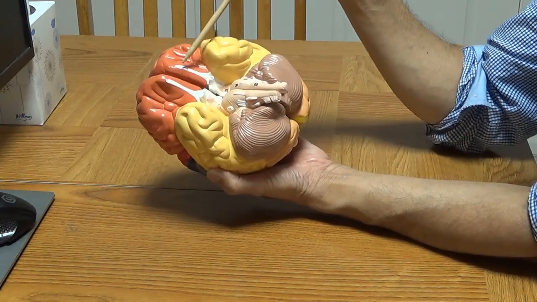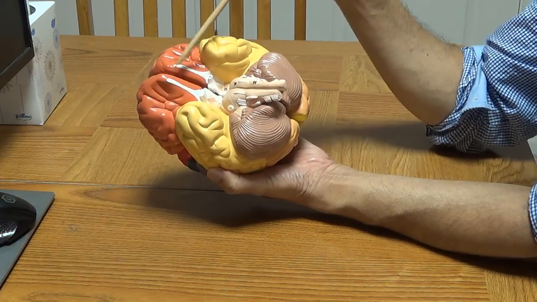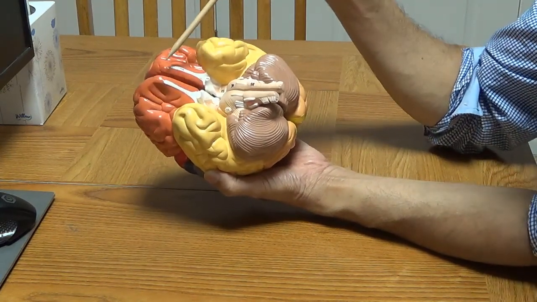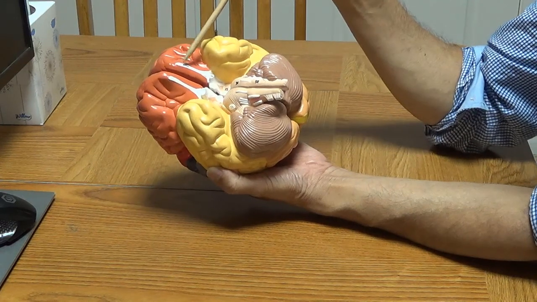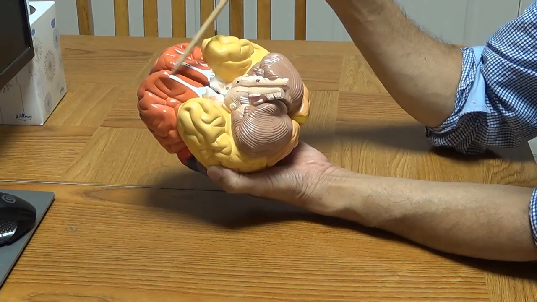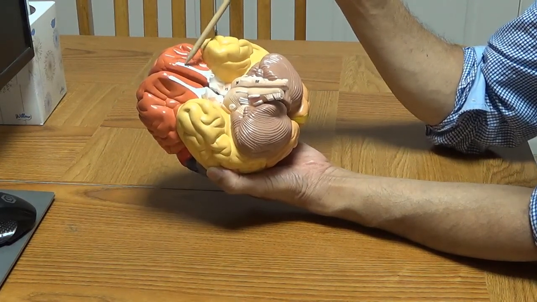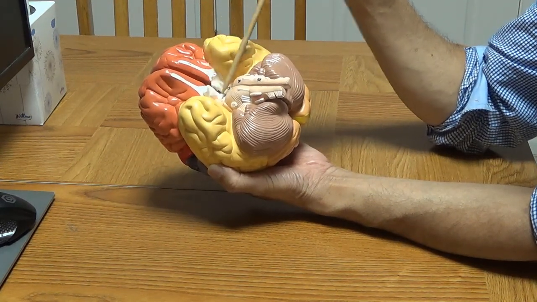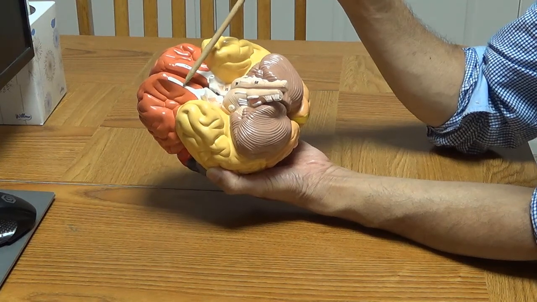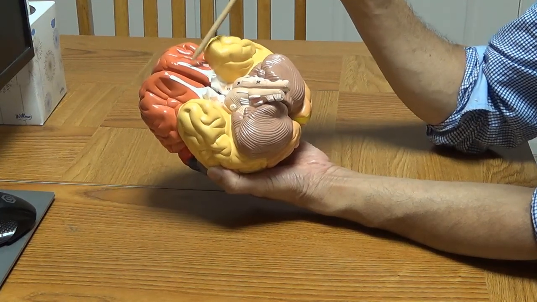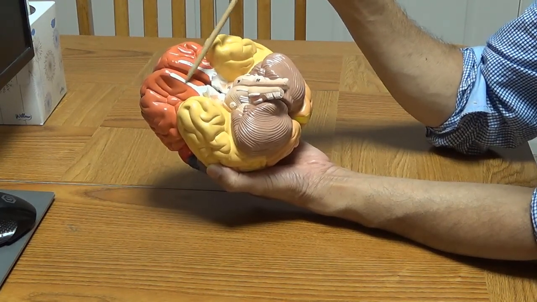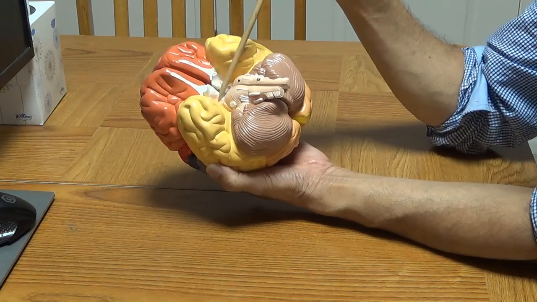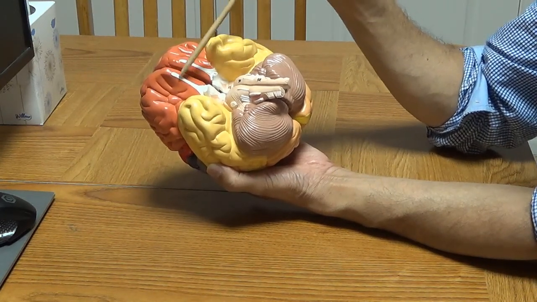So olfactory bulbs receive the smell signal, or olfactory signal, from the nose and process the smell, sent to the upper brain structures through the olfactory tracts. So tracts take the signal from the bulb to the higher brain structures.